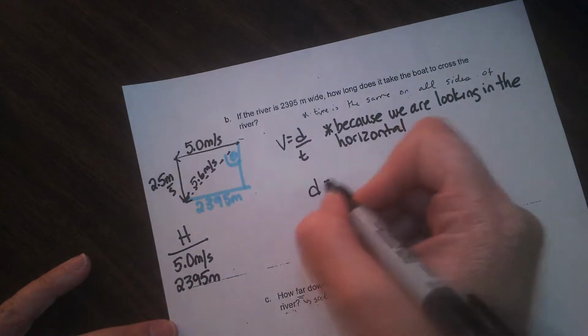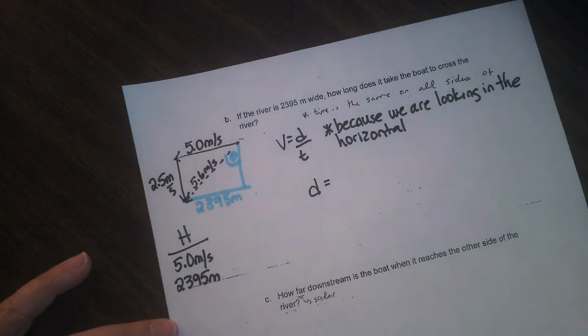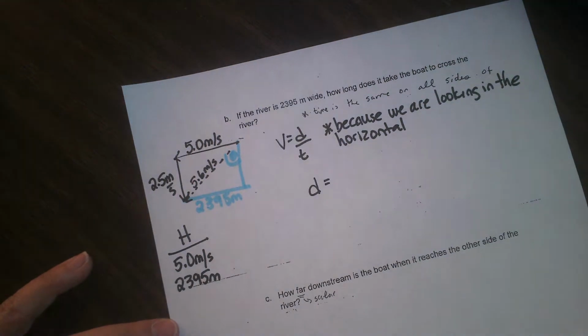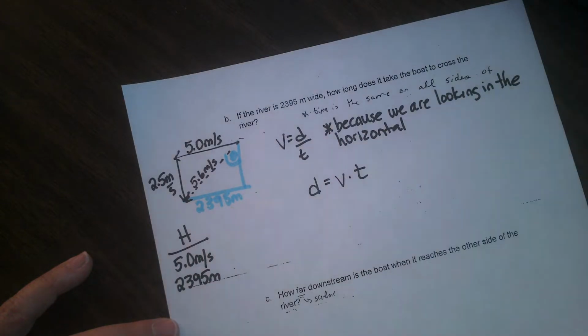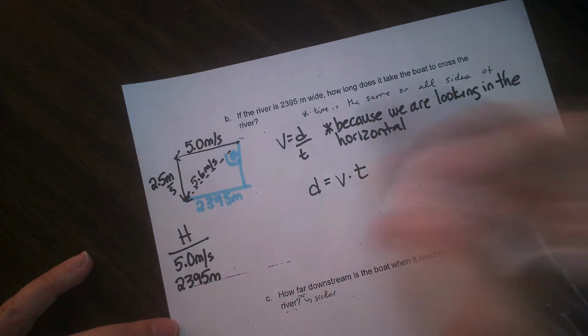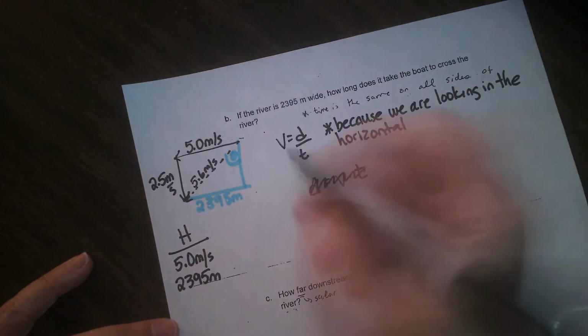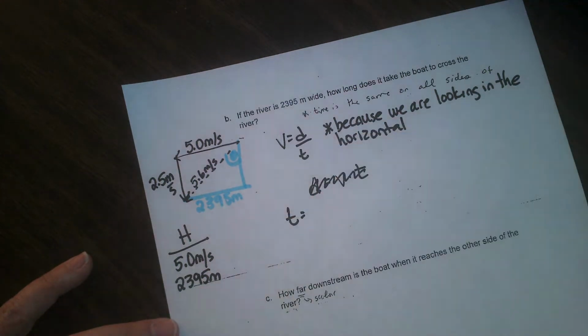So distance, how do I rearrange the formula? Joyce, what do I get to solve for distance? Oh, we should be solving for time. How do we solve for time?